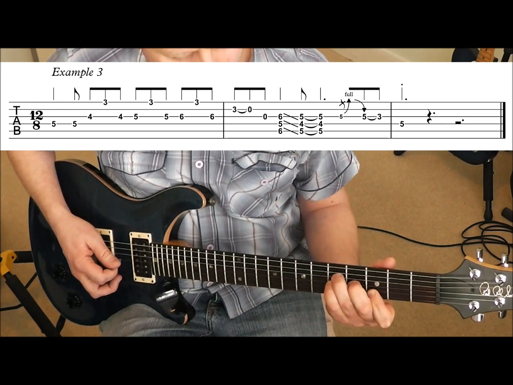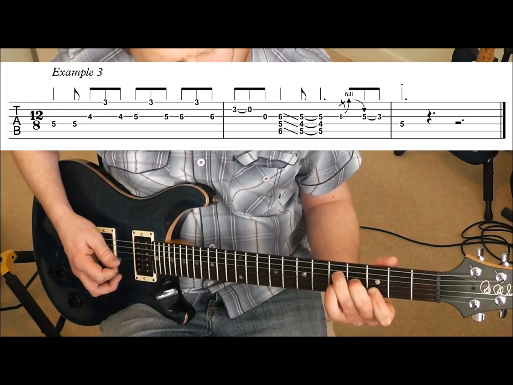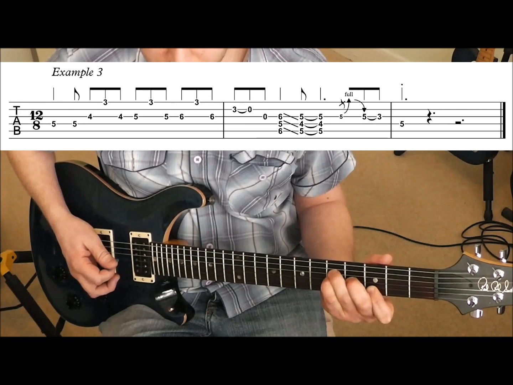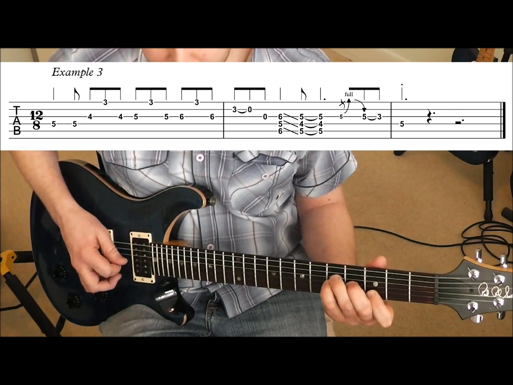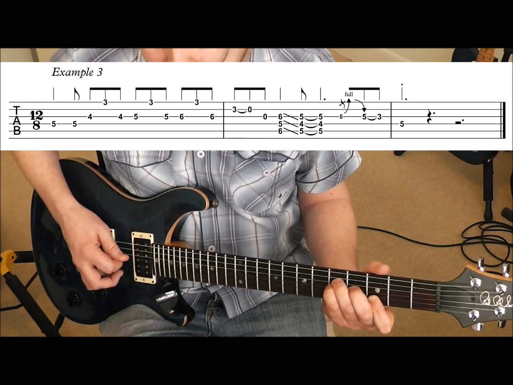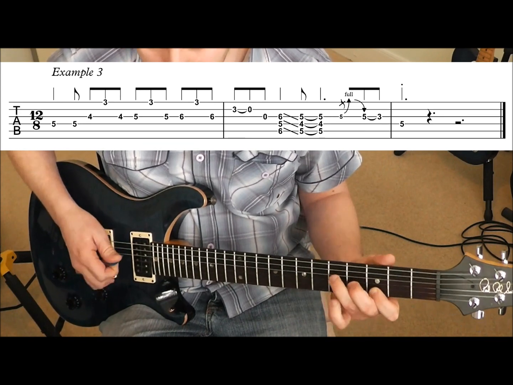The next bit, a little finger is dropping down onto that, so keep all the other three fingers where they are. Little finger drops down onto the fifth fret of that third string, then we're playing that third string, back onto the first string, then back onto that third string again, fifth fret. So from the beginning we've got.